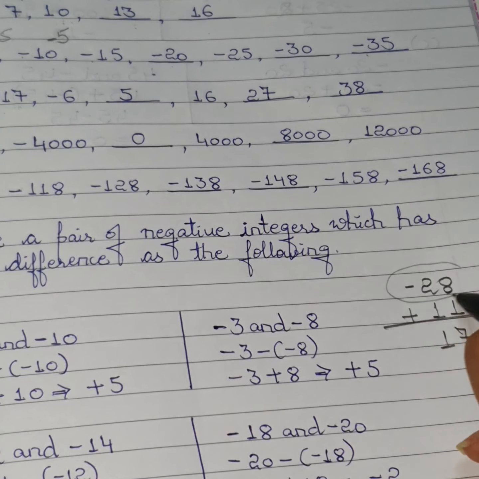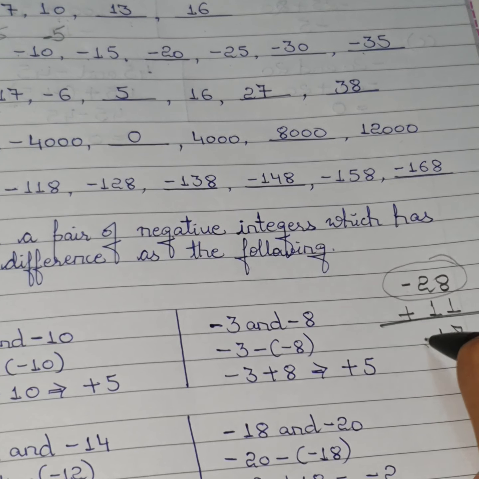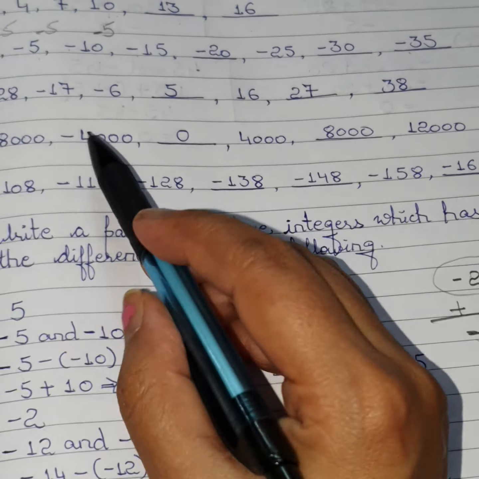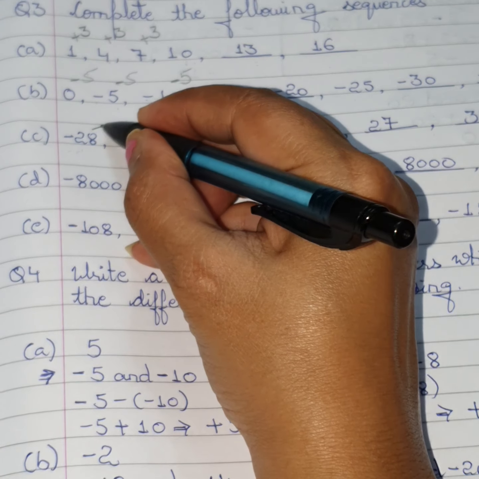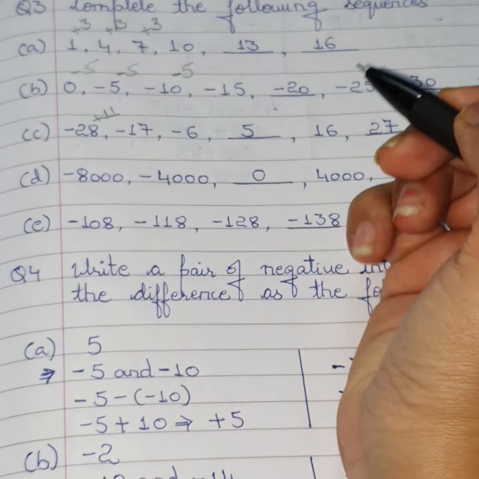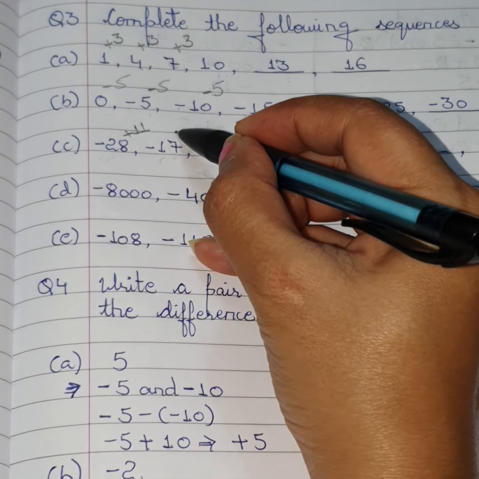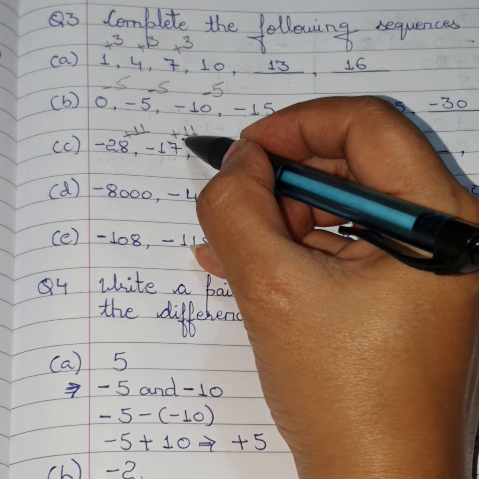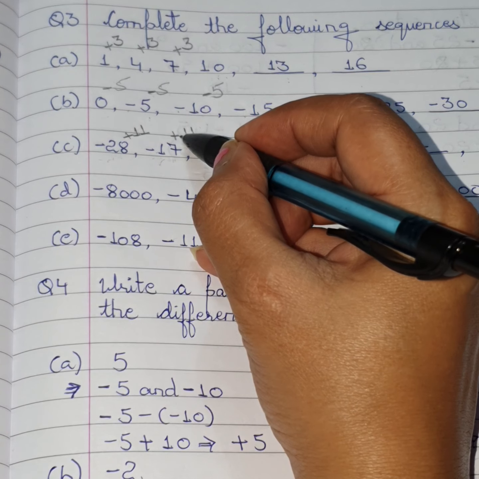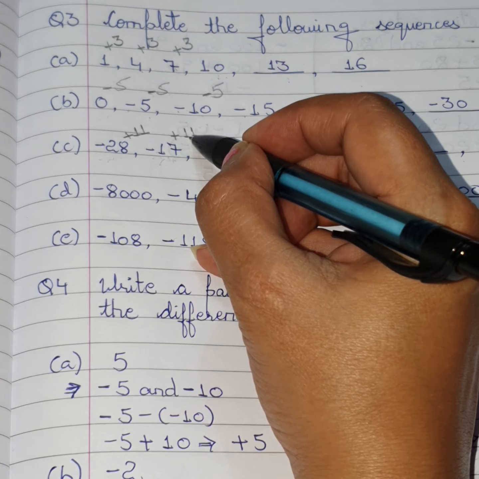The greater number is 28. It is having a minus sign. So minus 17. You can see the next number is minus 17. That means 11 is added to the previous number, plus 11. Again, when you add 11 to this number, minus 17 plus 11, minus plus minus, 17 minus 11 will give you 6.